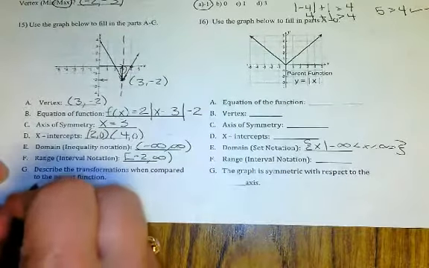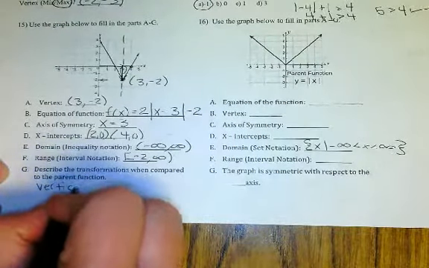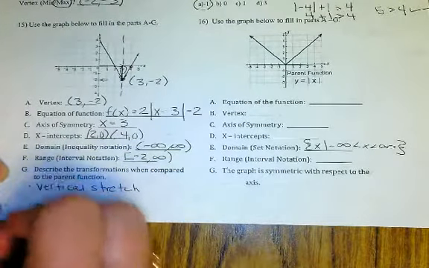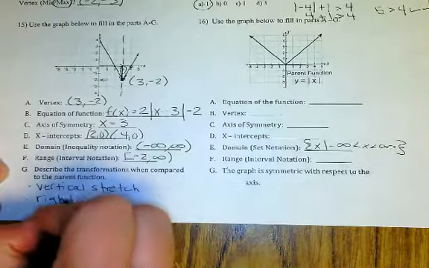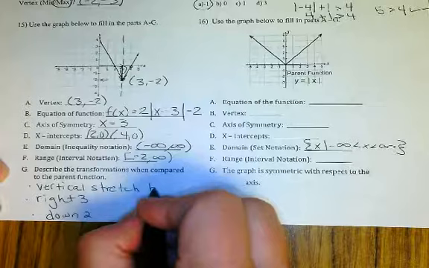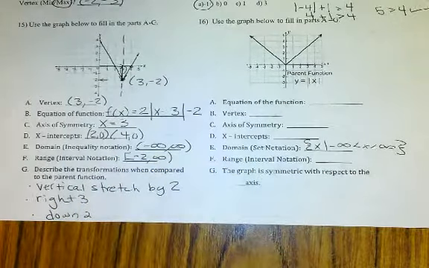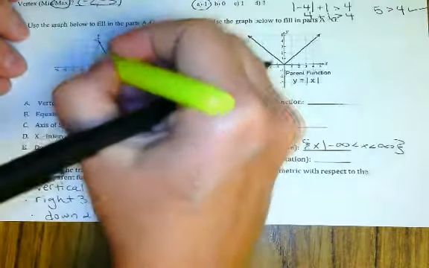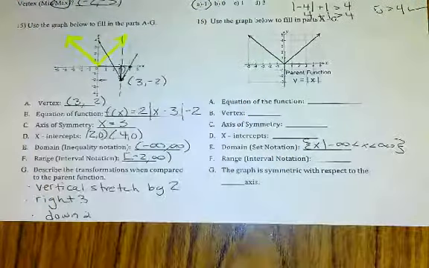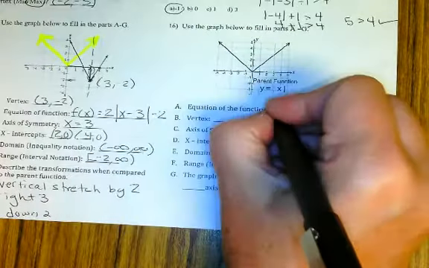And then the transformations were, it was a vertical stretch. It went right 3. It went down 2. So it was a vertical stretch by 2. And then it says, like, with the parent function, so just remember, your parent function starts right here. That's your parent function. Okay, on this one here, this is the equation.